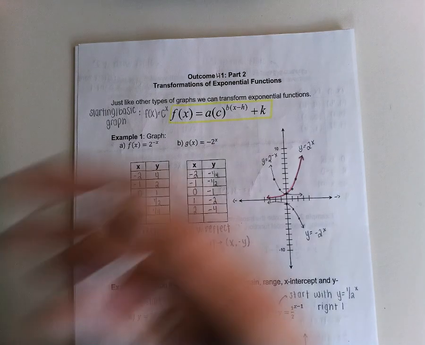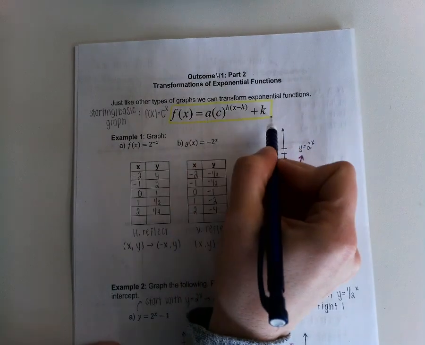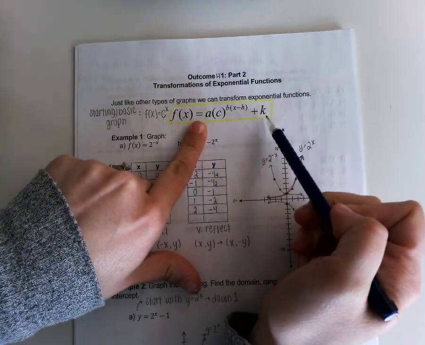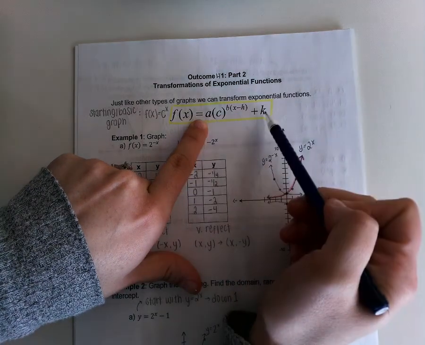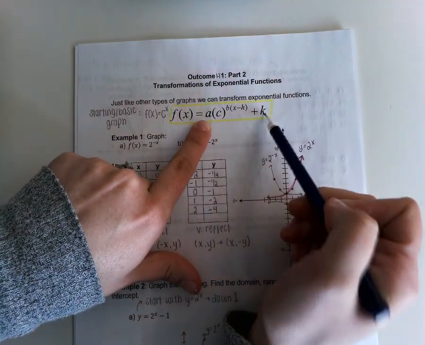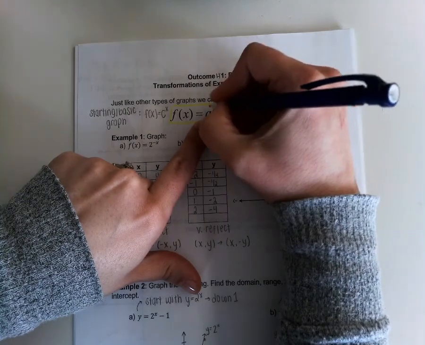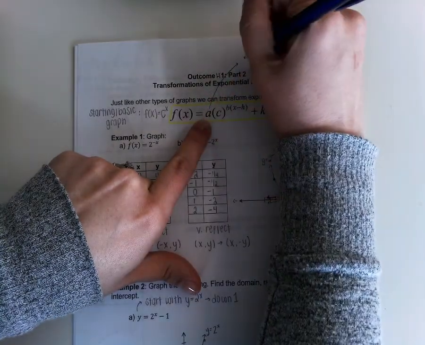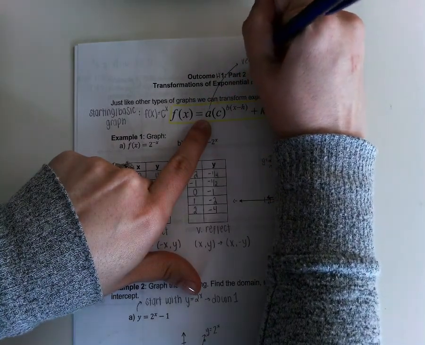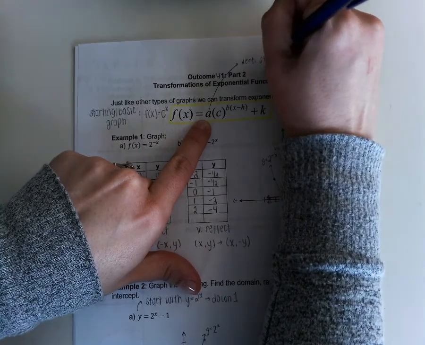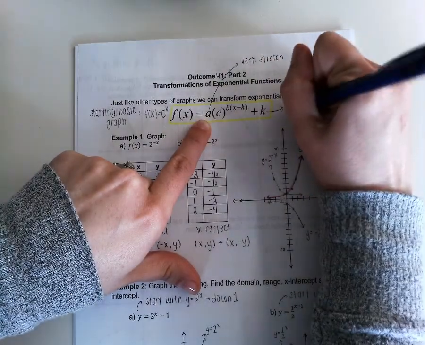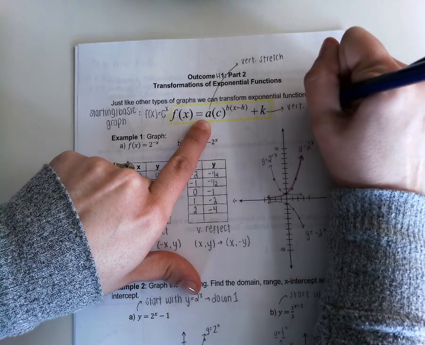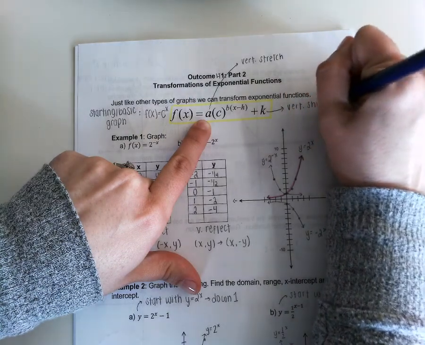So, just as a quick reminder, here is the format for these transformations. Remember, A and K both represent vertical transformations. So A, I'm just going to write it up here, is a vertical stretch, and K is a vertical shift, so up and down.